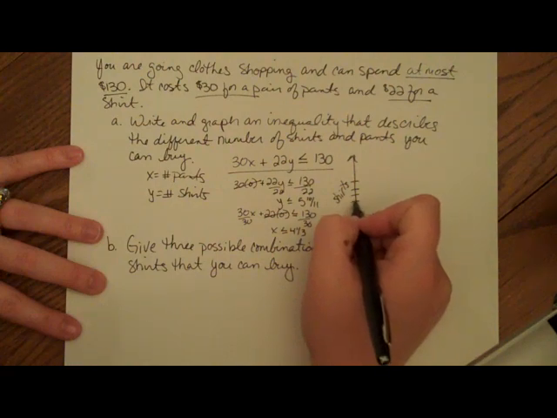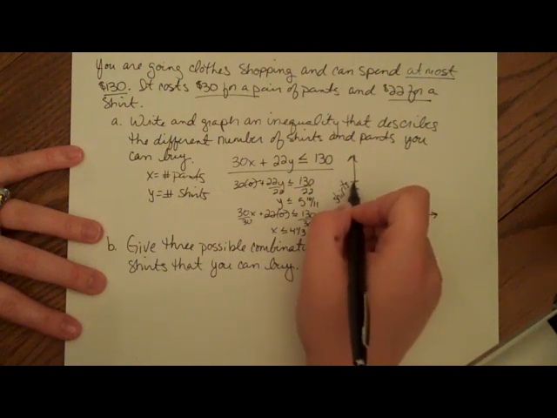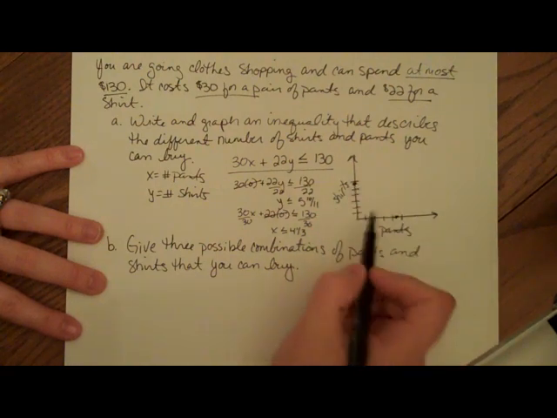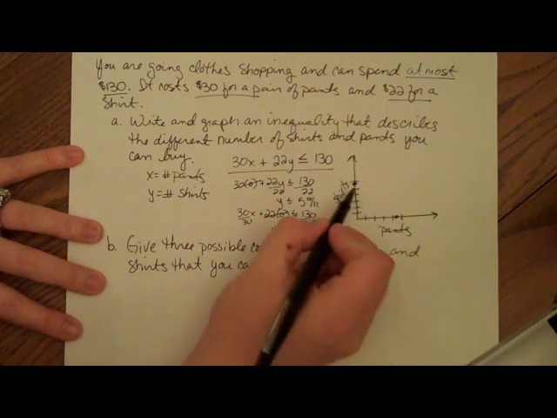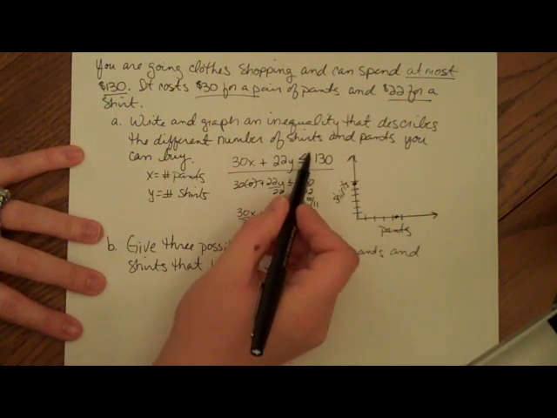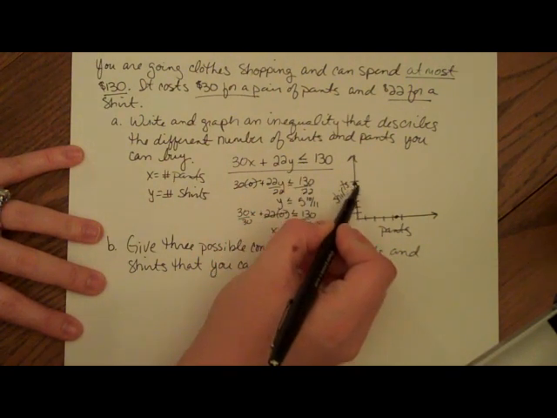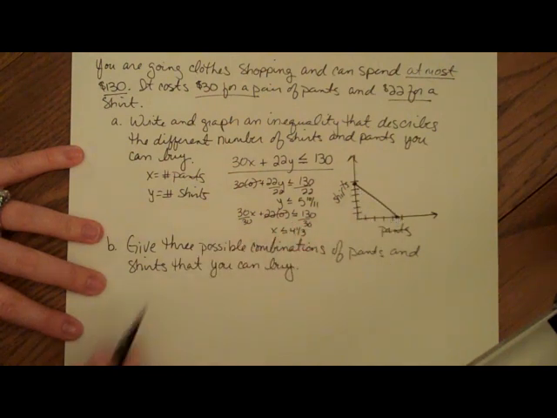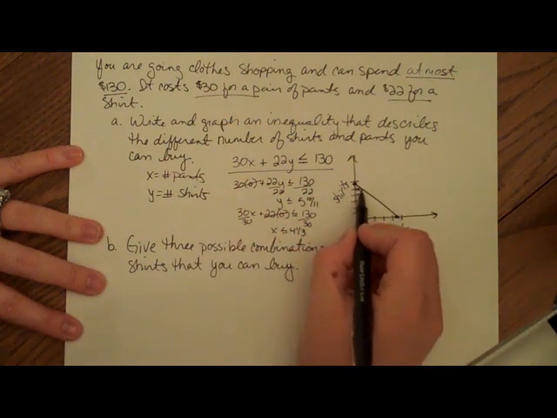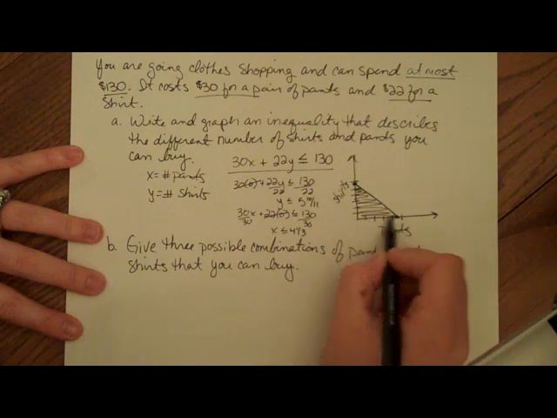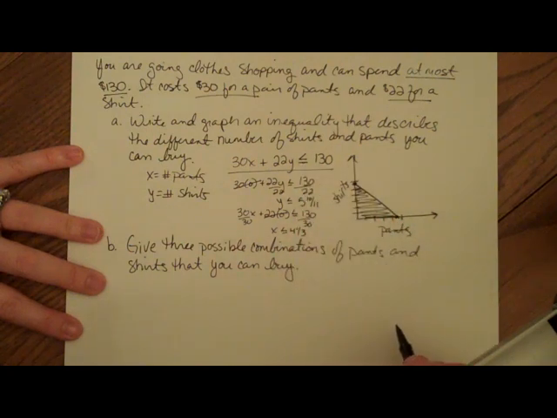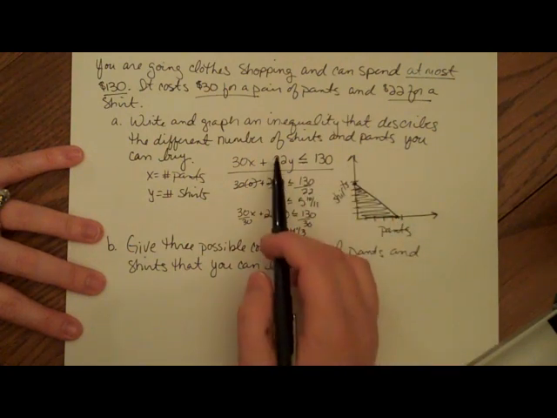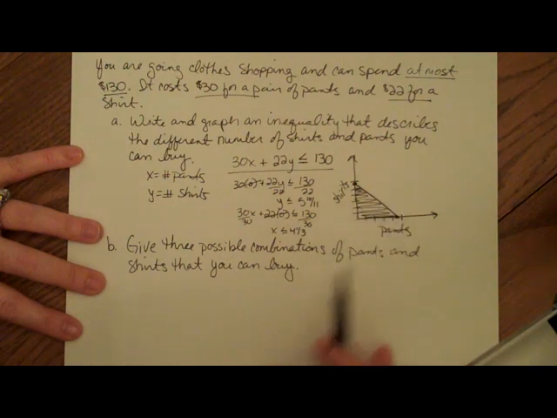So here's 1, 2, 3, 4, 5. We're almost to 6. And then we're going to draw the line connecting them. It's a solid line because it's less than or equal to. And we're going to shade all of this below that line because it was a less than. So now we've written our inequality and we've graphed it.